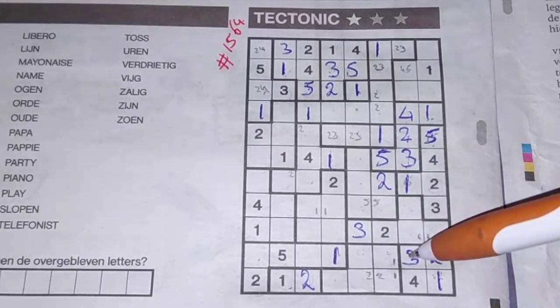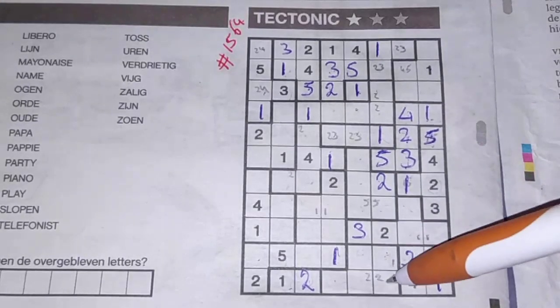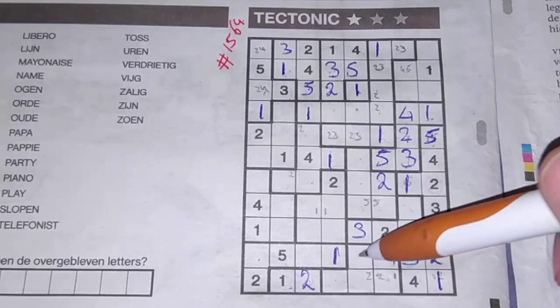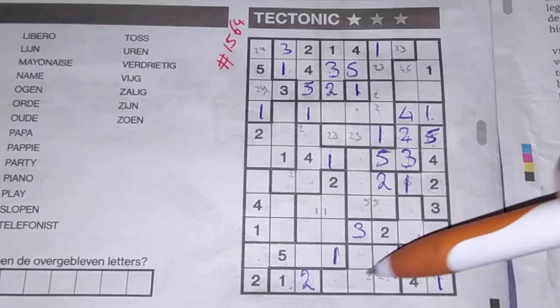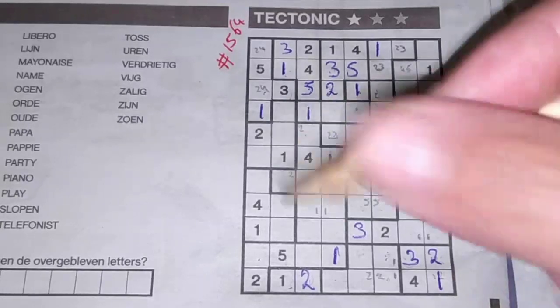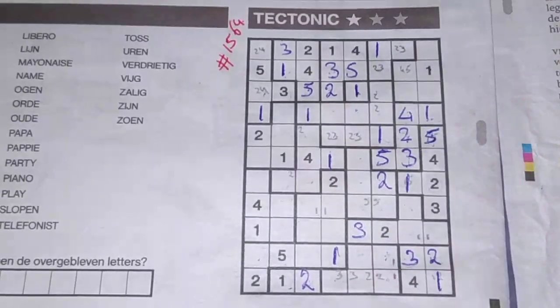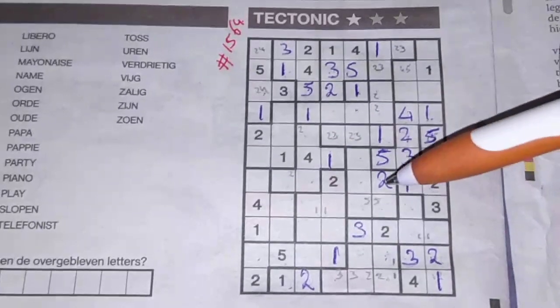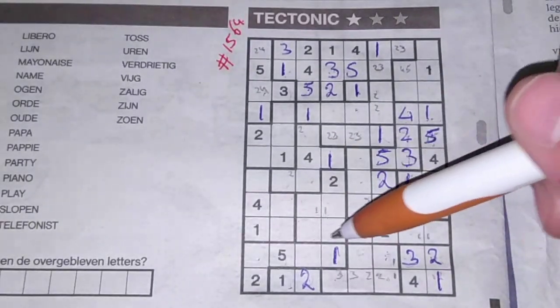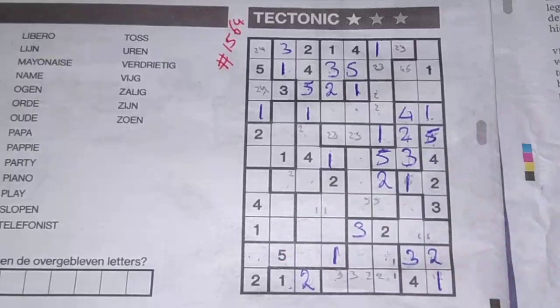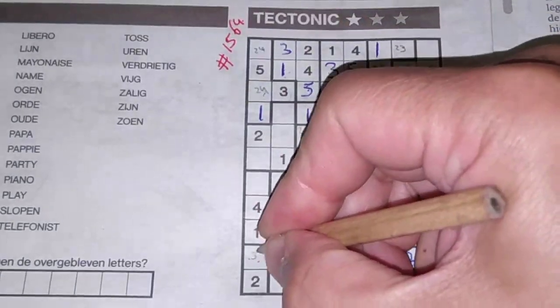So we have a 3 here. That means these two boxes cannot be a 3. Those two boxes cannot be a 3. So the 3 goes in those two boxes. Two boxes left, the 3 and the 4. Let me mark them.